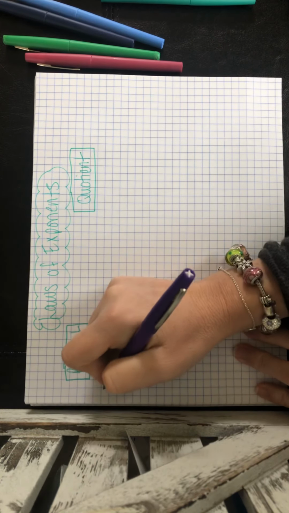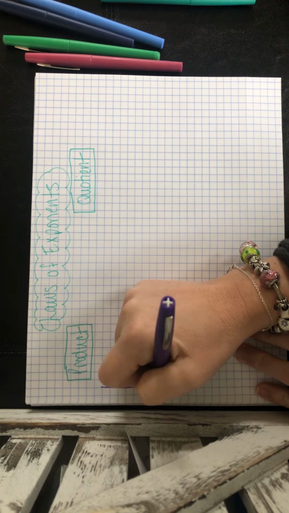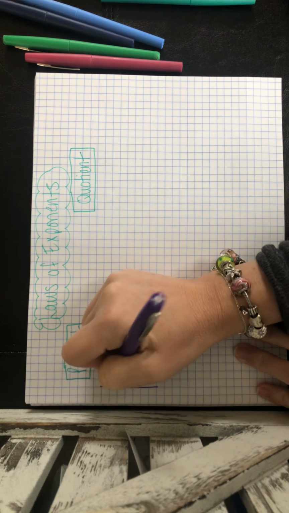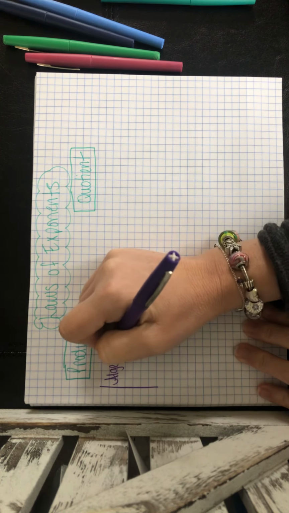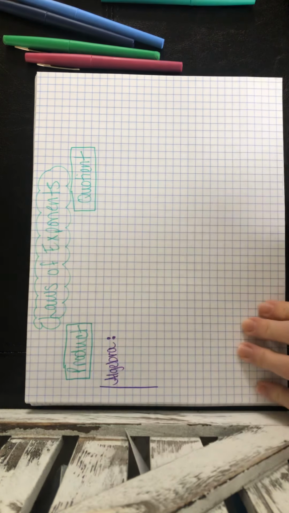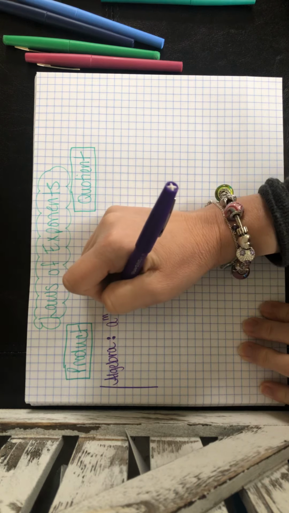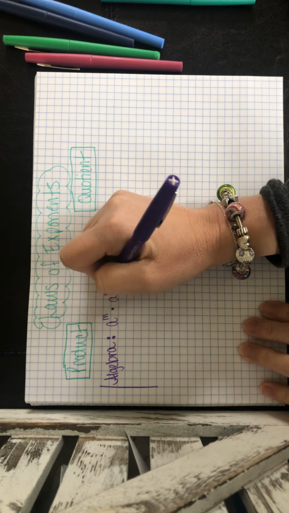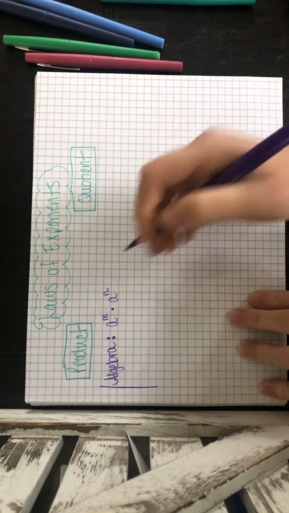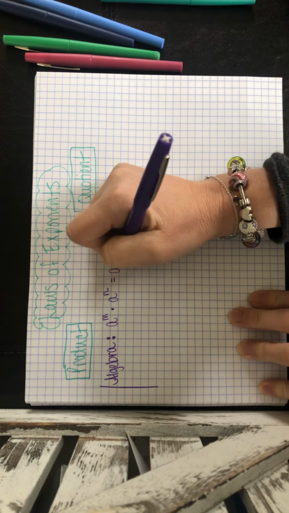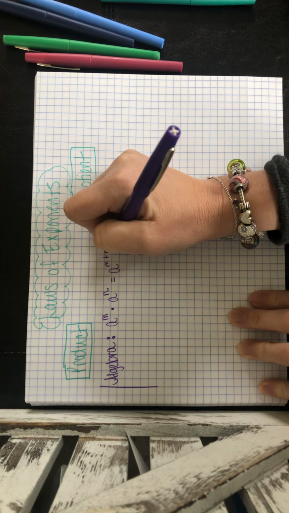All right, so if we take a look at this, when we look at it algebraically, here's what it looks like. A to the m times a to the n means a to the m plus n.